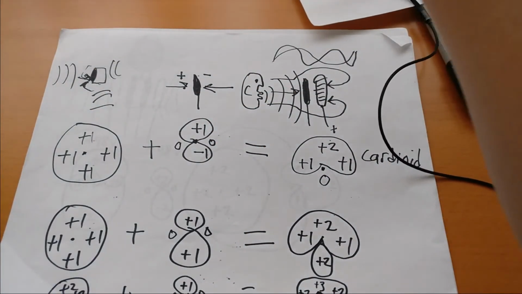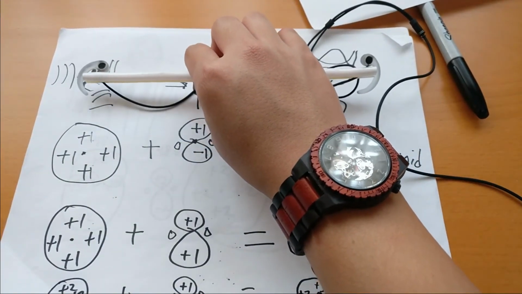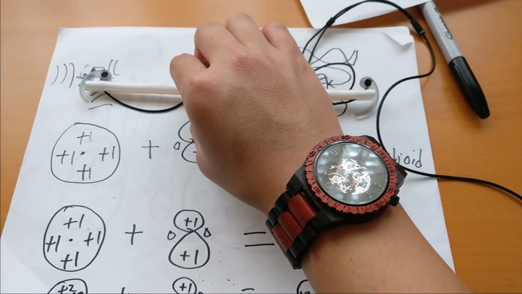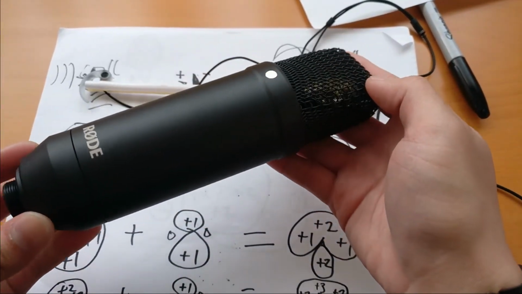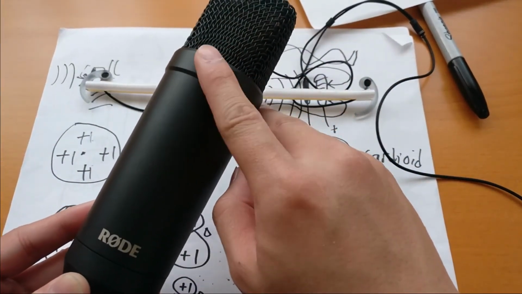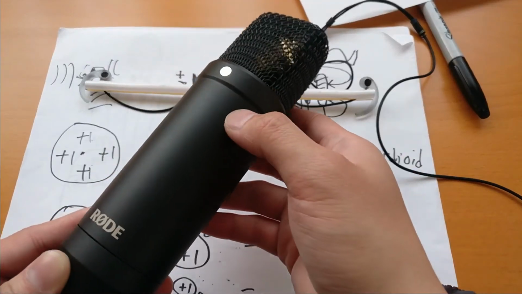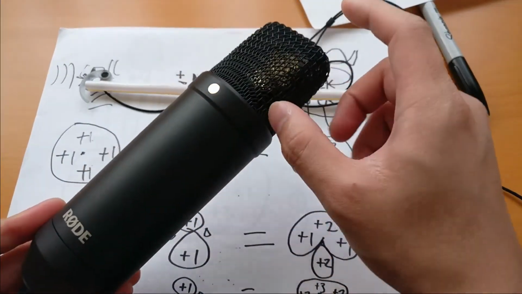So let me show you what my Røde NT-1 looks like. Put these down for now. This is the Røde NT-1. You can see it has this reflective dot here, which is actually Røde's symbol, but that indicates the front of the capsule, which is up here.